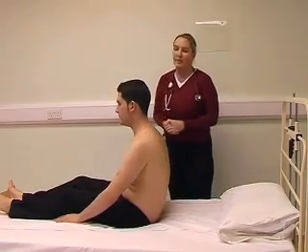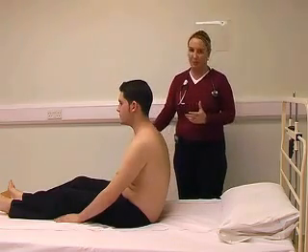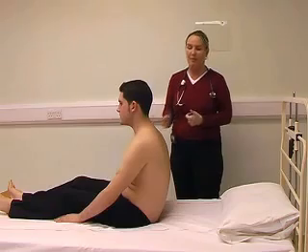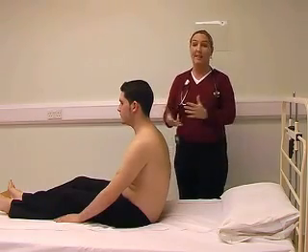That's good. The final part of the abdominal examination involves an examination of the inguinal area, looking for inguinal lymphadenopathy, an examination of the external genitalia and a rectal examination.